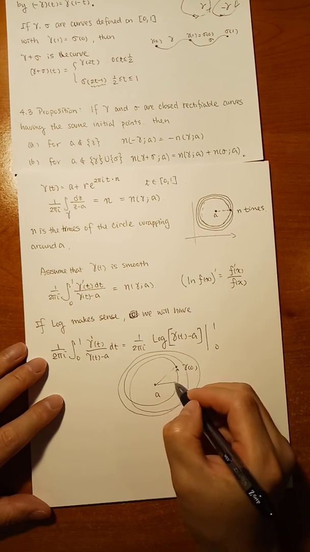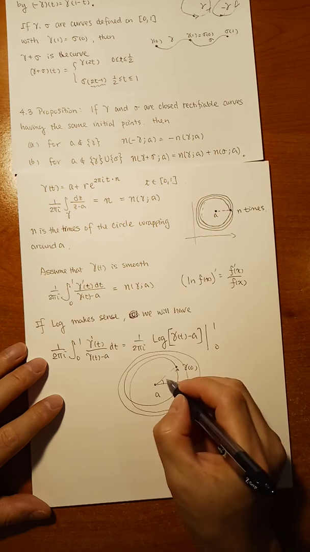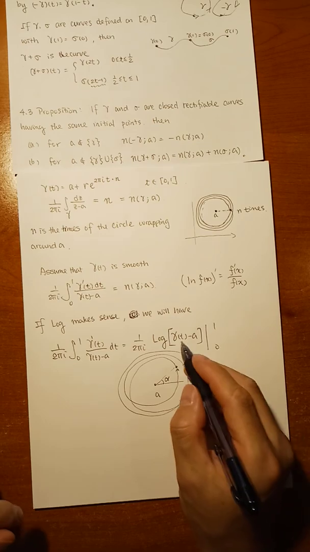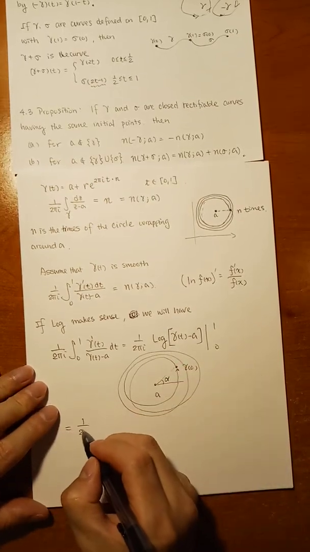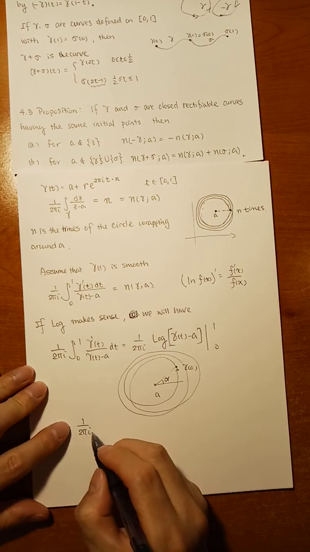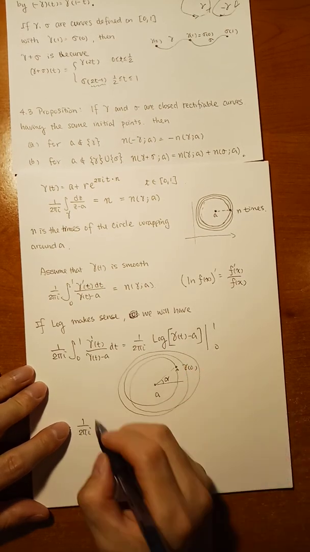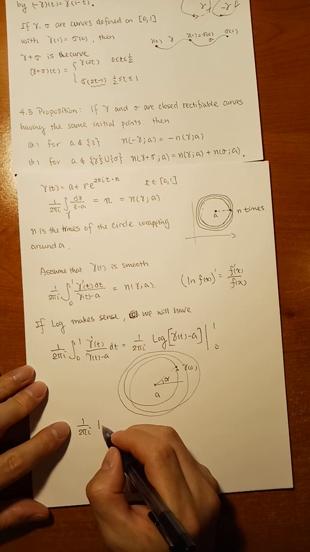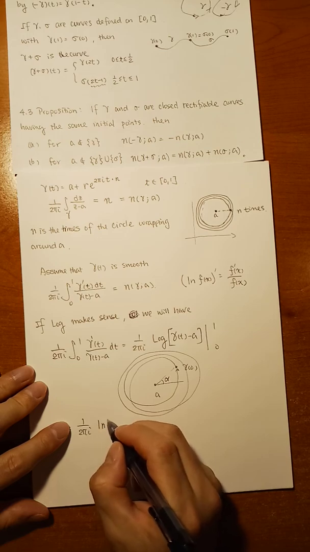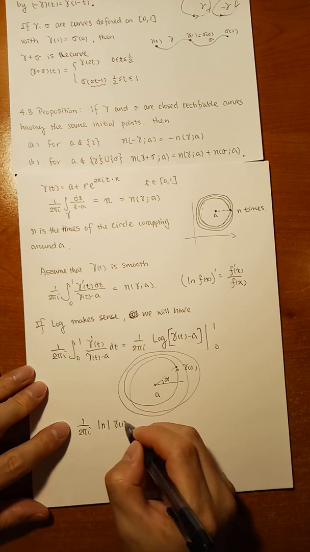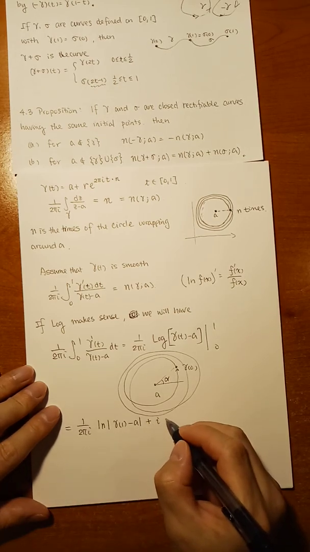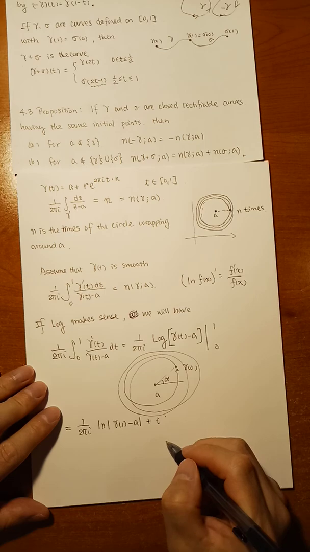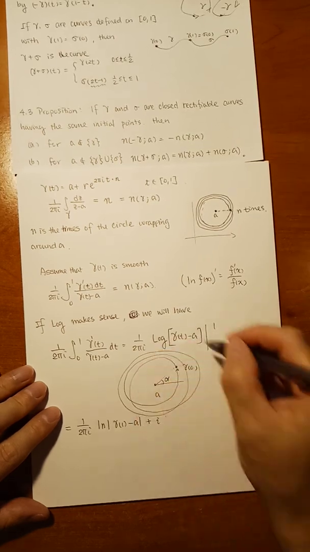And the argument, this is alpha. If you follow this, you will have 1 over 2 pi I times the natural log of the absolute value of gamma of 1 minus a, plus I times the argument, the argument after you surround.